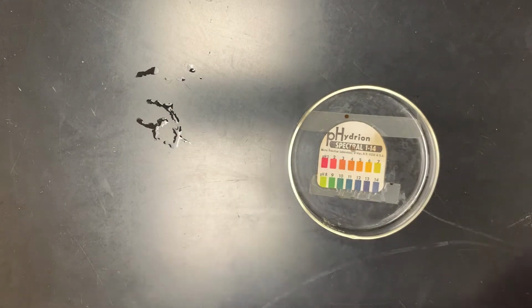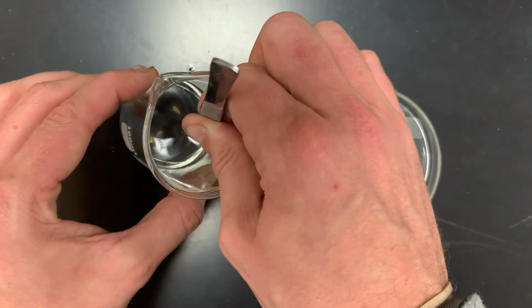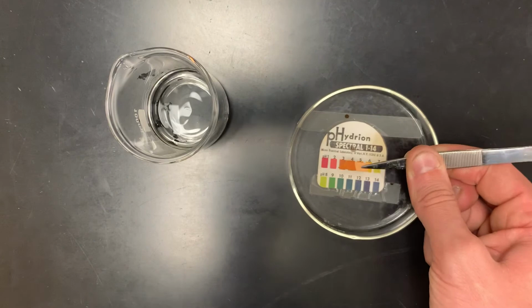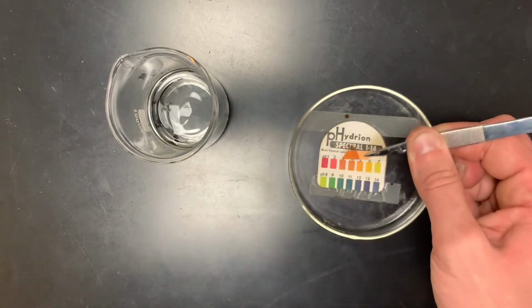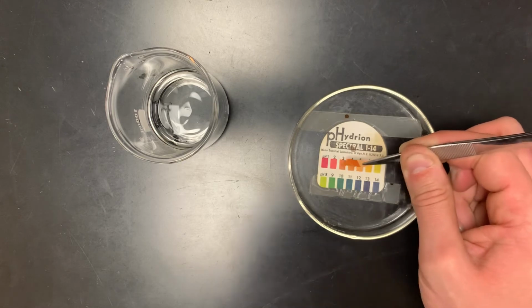Okay. Next, we'll take a look at zinc nitrate. Again, we've got zinc, another transition metal. Okay, so perhaps we're starting to develop a trend here. Maybe. This looks like maybe it's a pH of about 3 or so.